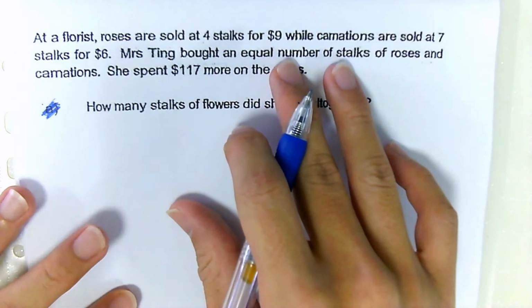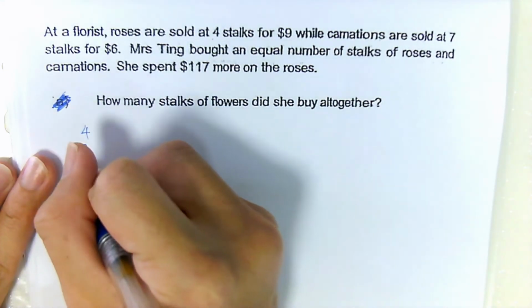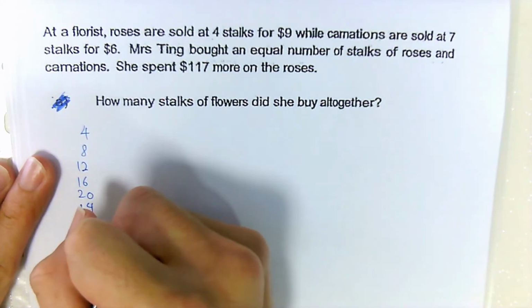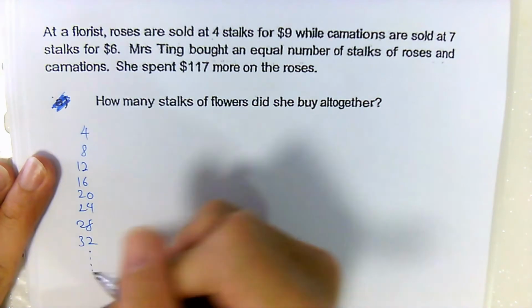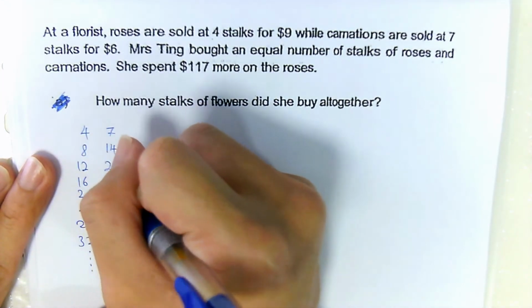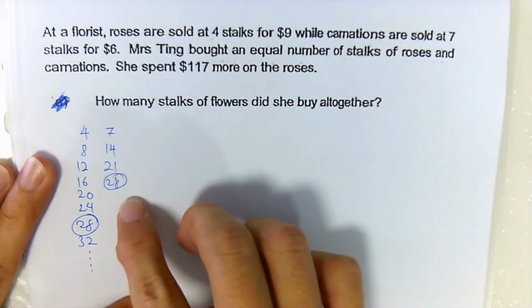What are common multiples? Let's write down all the multiples of 4: 4, 8, 12, 16, 20, 24, 28, 32, and so on. Multiples of 7: 7, 14, 21, 28. Do you realize that they are both the same here, at 28?